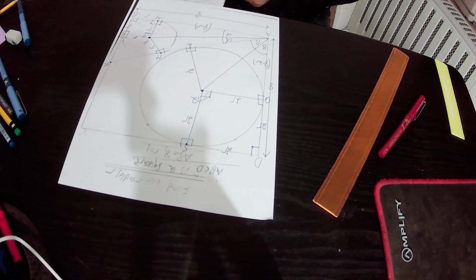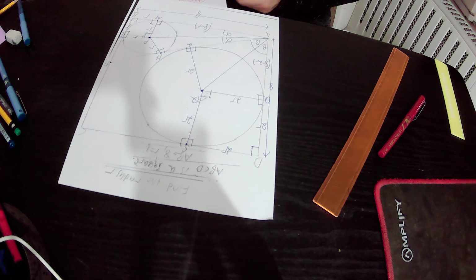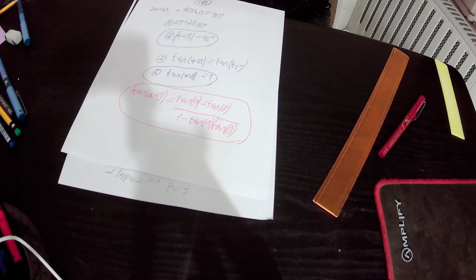So for one side angle DAB equals 90 degrees, but from the other side angle DAB equals 2 alpha plus 2 beta, and from this equality we concluded that 2 alpha plus 2 beta equals 90 degrees.